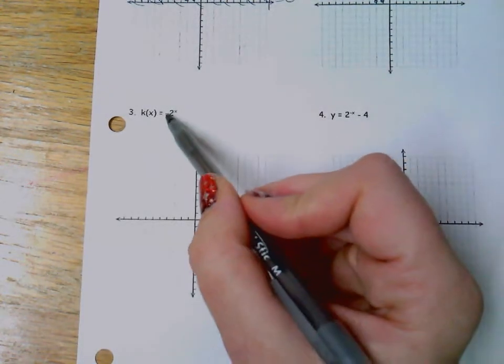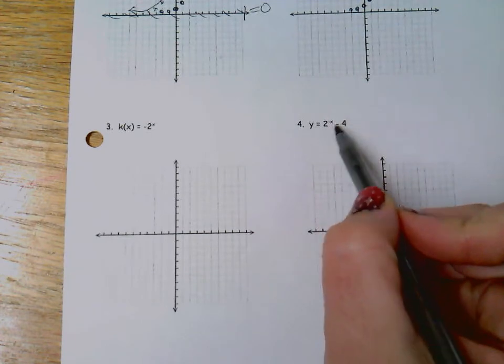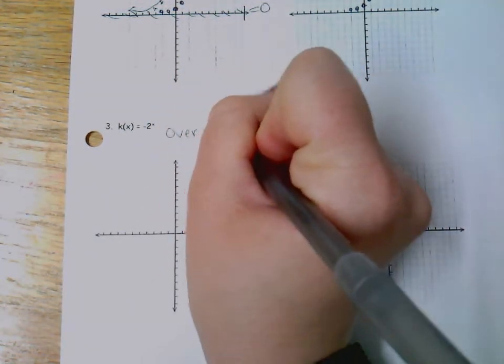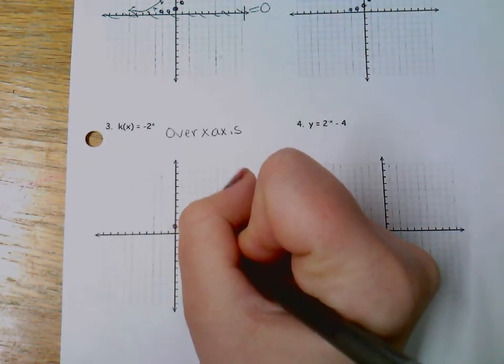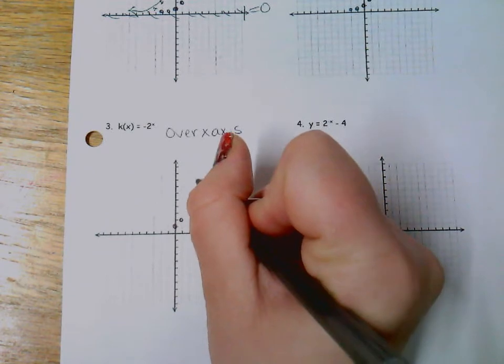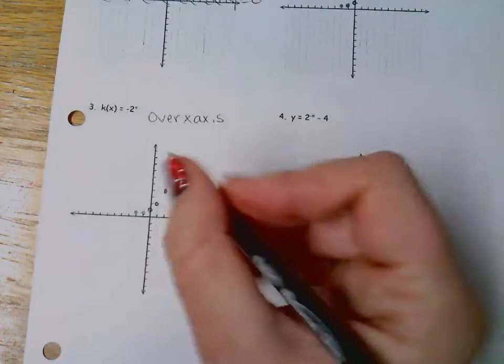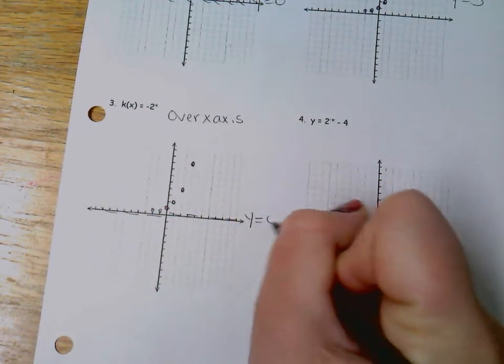What reflection is this? Do you remember? And then I've got a different one over here. So this reflection is actually going to be over the x-axis, so it's going to be flipped upside down. So if we have the key points of the parent function, it'll be easier to reflect it over the x-axis. So the asymptote is not going to change. It's still going to be at y equals 0.